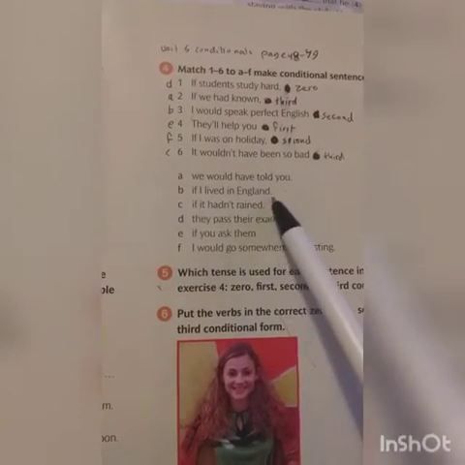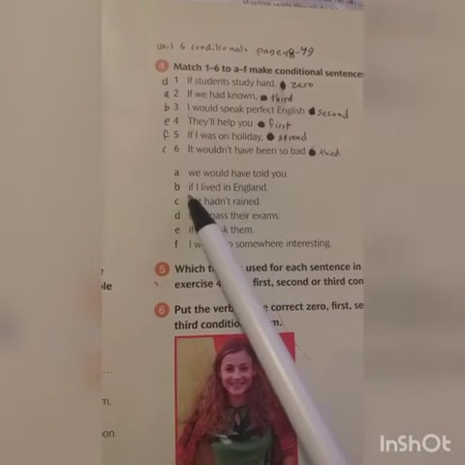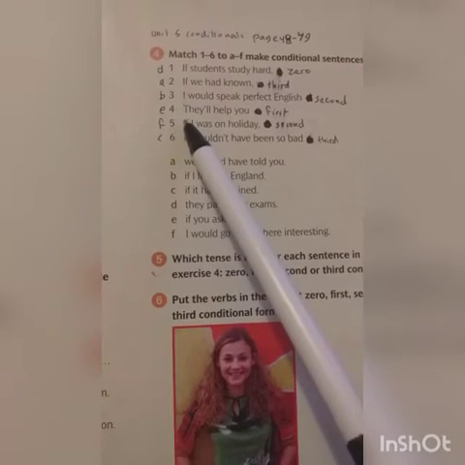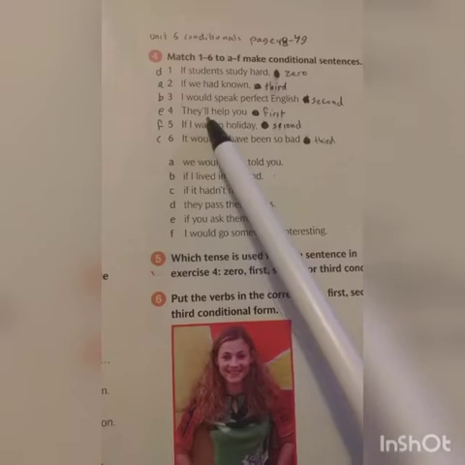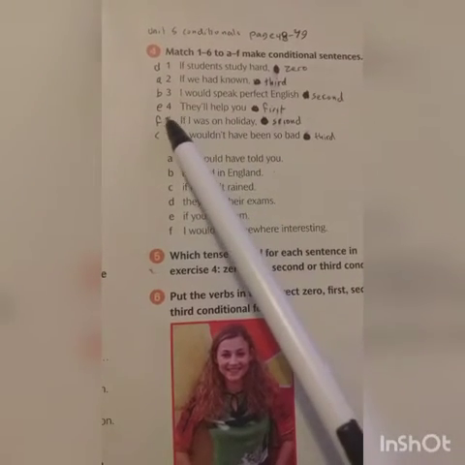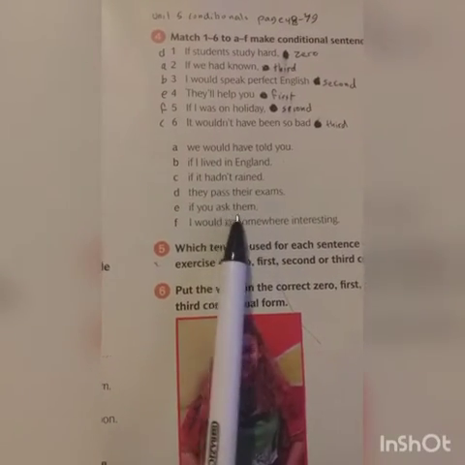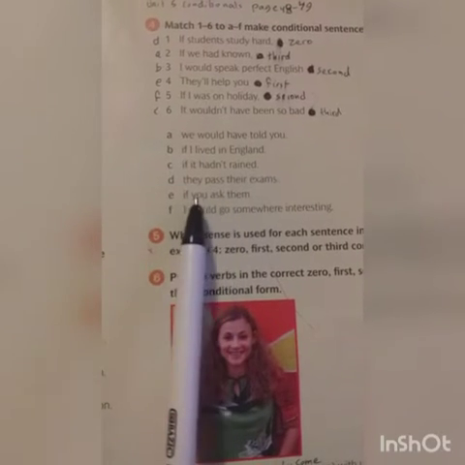If I lived in England, and here we have the past simple tense with the if clause. Number 4. They'll help you, and this is the first conditional. We have will in the result clause, and the answer is E. If you ask them, and here we have the present simple tense with the if clause or with the condition clause.